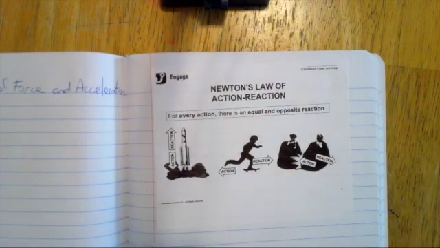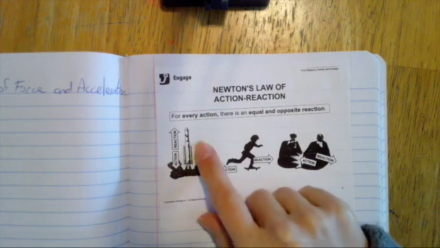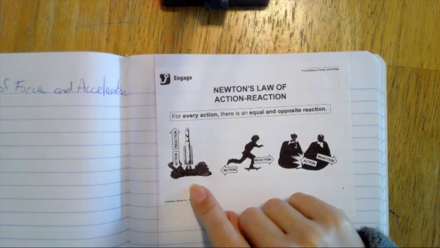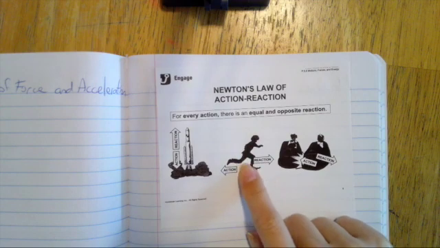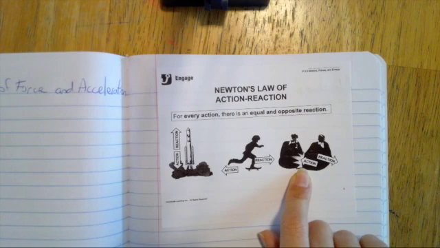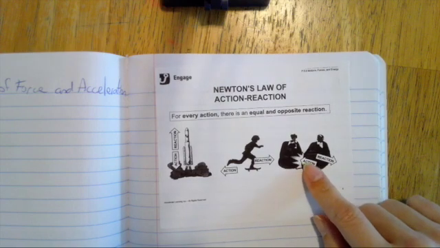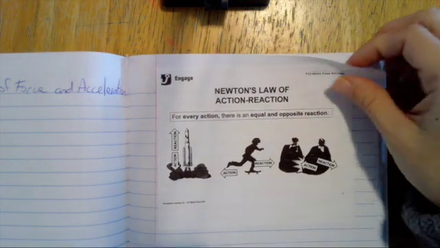On page 65, you're going to glue down Newton's law of action-reaction. For every action, there is an equal and opposite reaction. So in the rocket ship, the action is the thrusters going off and firing. They fire down. The reaction is the rocket goes up. The action of this kid on the skateboard is him pushing with his foot. The reaction is he glides on the skateboard. These are bumper cars. It's kind of hard to tell in this black and white picture, but the action is the cars hitting each other, and the reaction is they bounce back. So that is action-reaction on page 65.